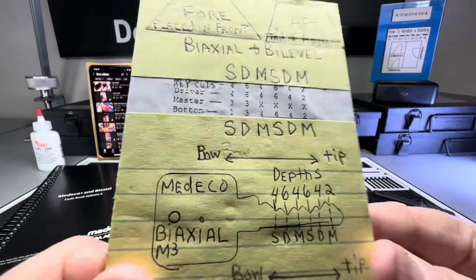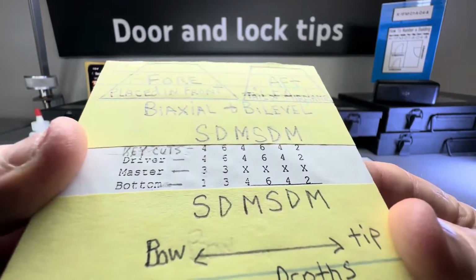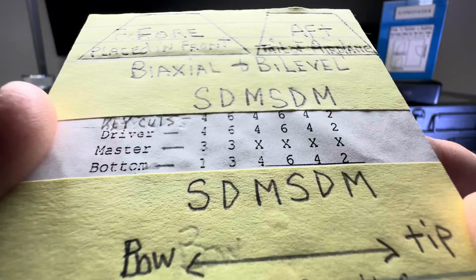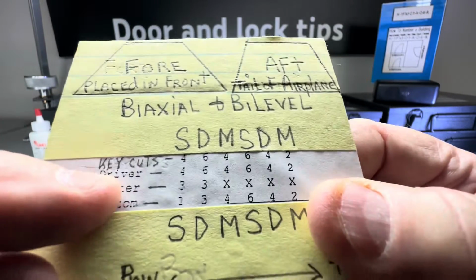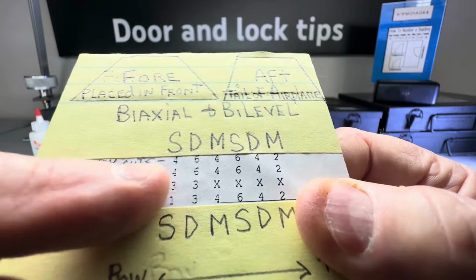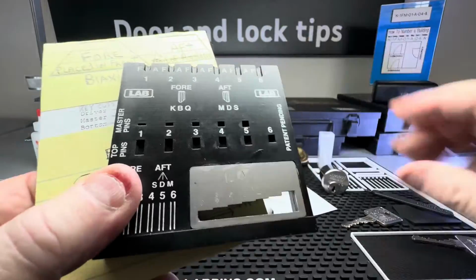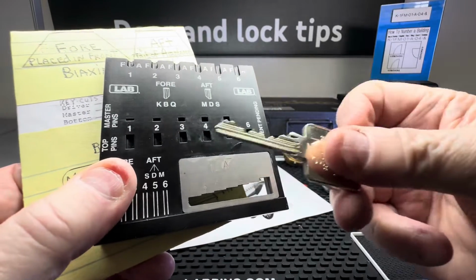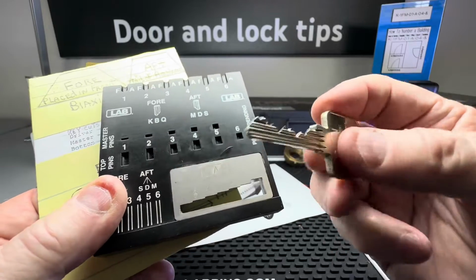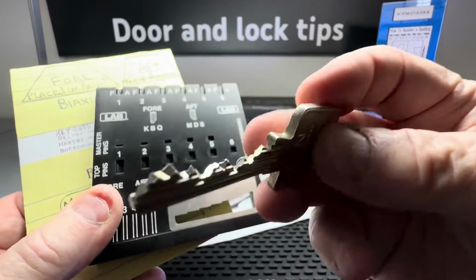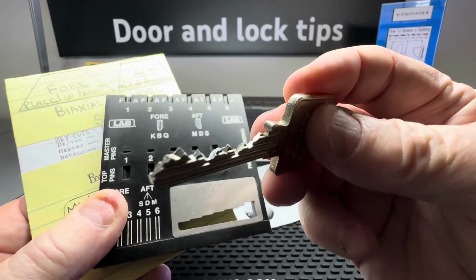First off, this is a bidding of the key. Right here, the bottom pins, you have the master pins, you have the drivers, and then the key cut. Also the letters. By using this decoder and a Medeco key that's already cut, a biaxial key, how do you figure out what this key really is telling us? You know, the depth, forward and aft cuts.